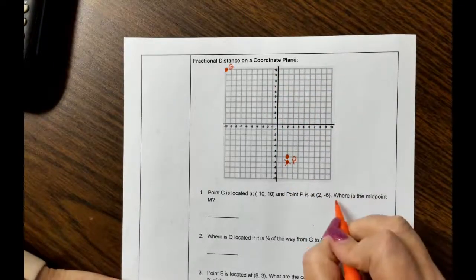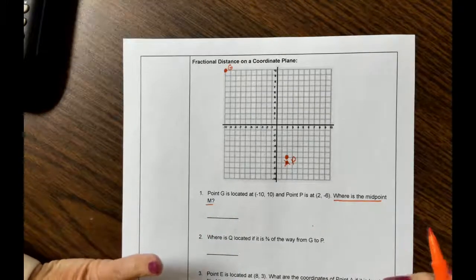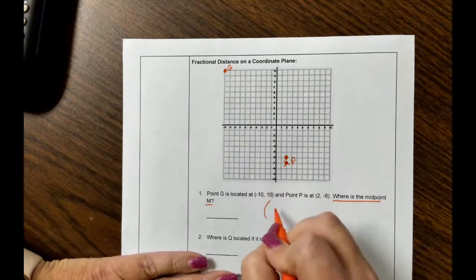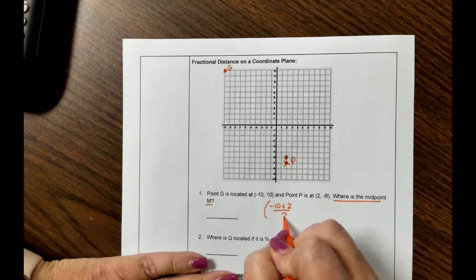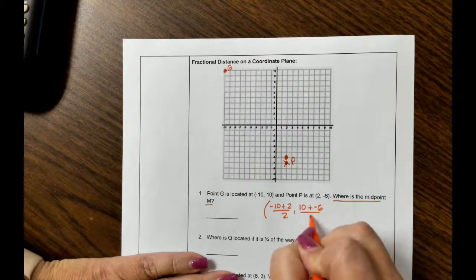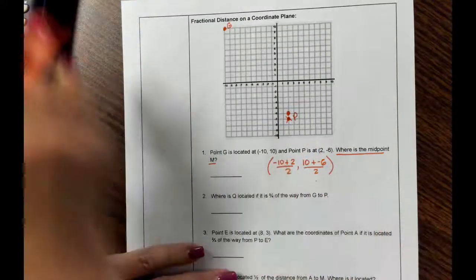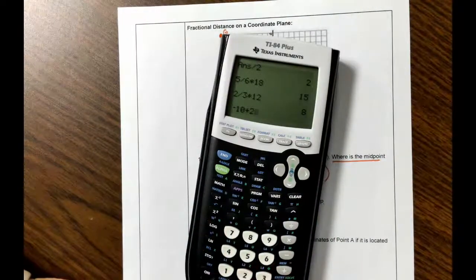Now, let me show you some different things. One, we know how to calculate the midpoint. We've already done that. So if we calculate the midpoint, it's x1 plus x2 divided by 2, and y1 plus y2 divided by 2. Be careful when you're typing this on the calculator. It's negative 10 plus 2. If you want to look at it, negative 10 plus 2, enter, then divide by 2. If you do negative 10 plus 2 divided by 2, you're going to get the wrong answer. So don't do it that way.